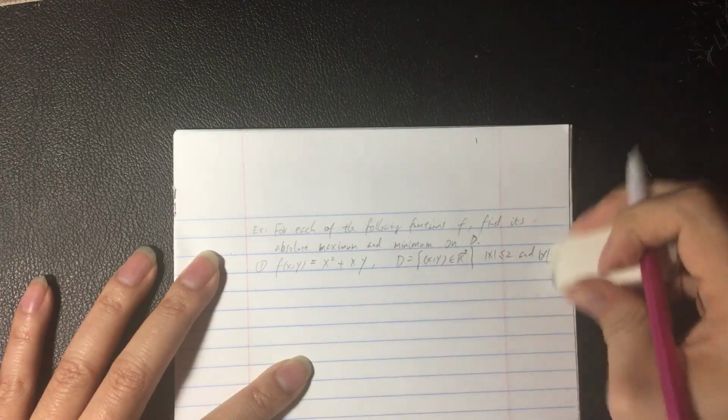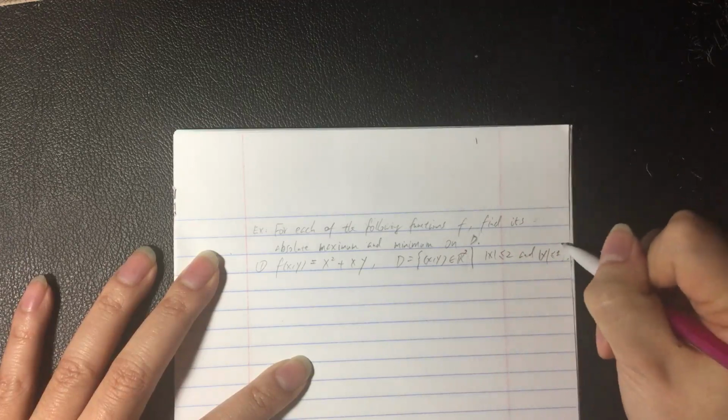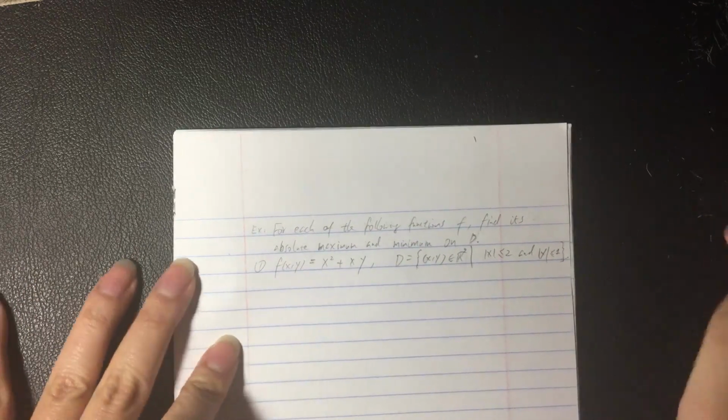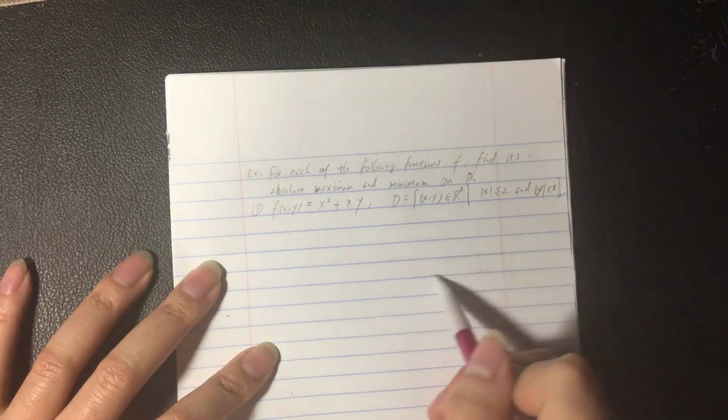Now, let's find the absolute maximum and absolute minimum. First of all, we know that the absolute maximum and absolute minimum are located at the critical points and the boundaries. Let's draw set D first.